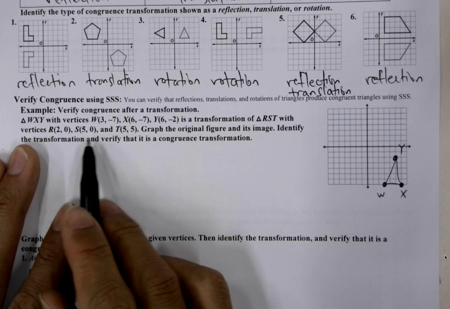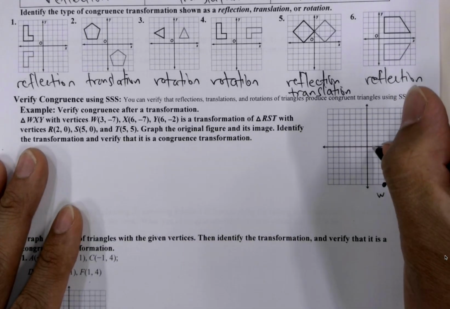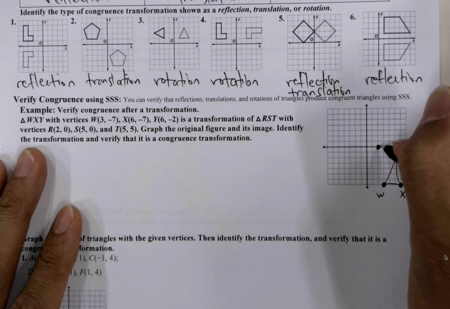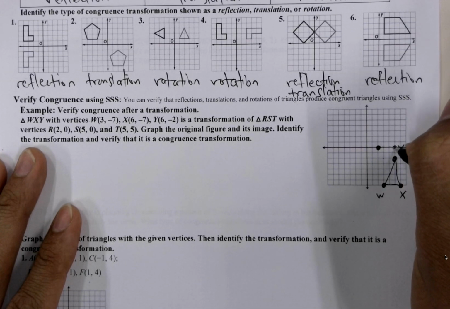And then we're going to go ahead and draw the transformed triangle, so RST. So R is 2, 0. And then we got 5, 0. 1, 2, 3, 4, 5, 0. And then we got 5, 5.